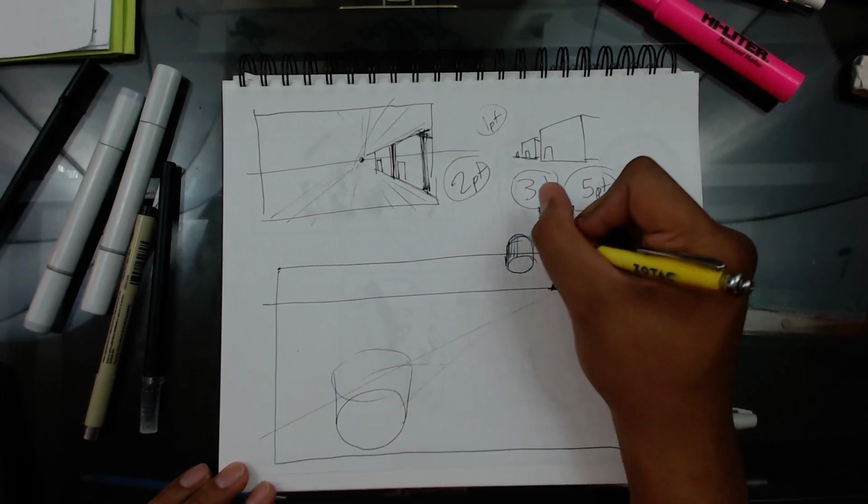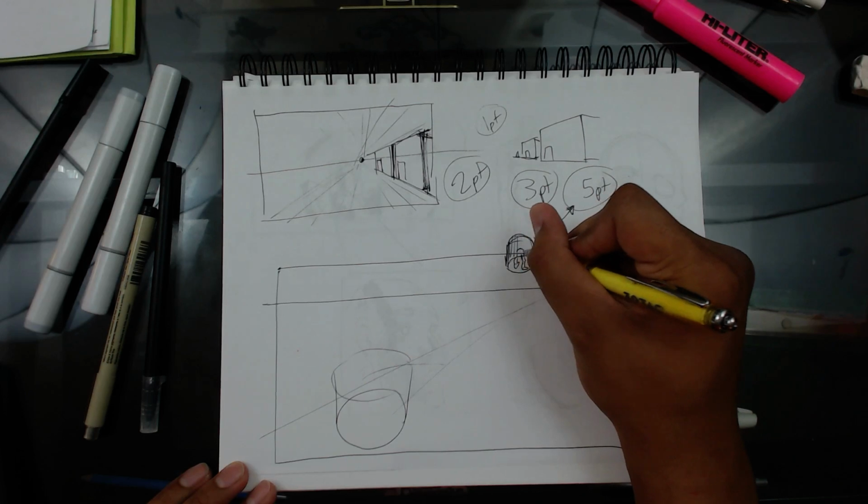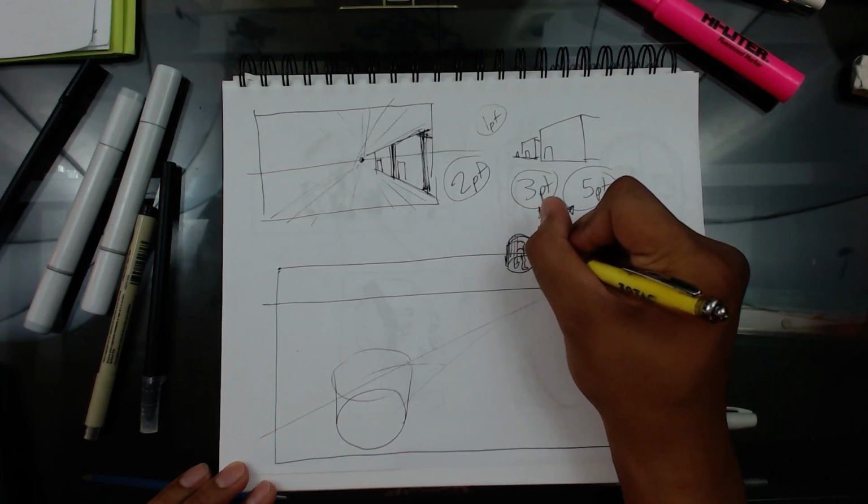Basically, based on where you're going to be putting them.